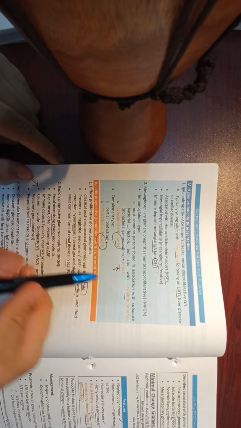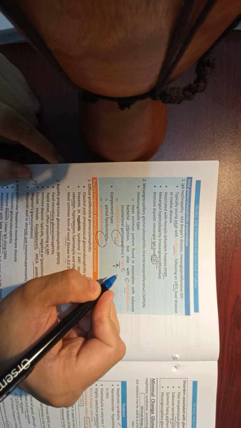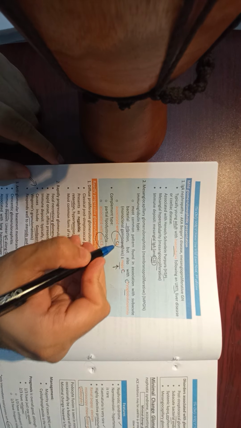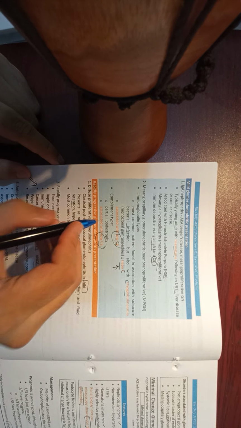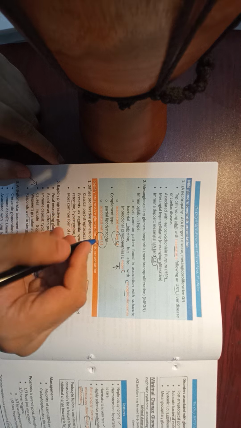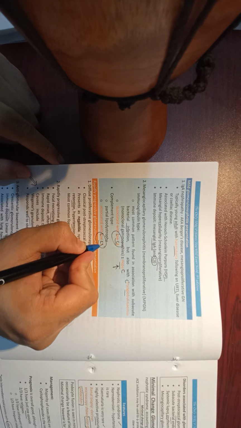Immunoglobulin type, complement type. So there are two types of mesangiocapillary glomerulonephritis. What is immunoglobulin type? Most common pattern, found in association with subacute bacterial infection, also with cryoglobulinemia and hepatitis C. So C, remember that, associated with low C4. Okay, and complement type would be partial lipodystrophy associated with low C4, C3. So yeah, all these have to be recalled. But they are coming back again, so don't worry.